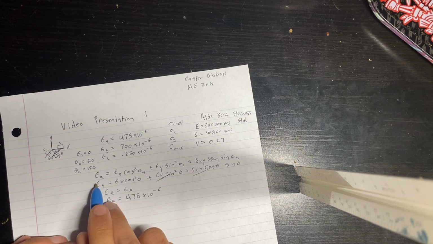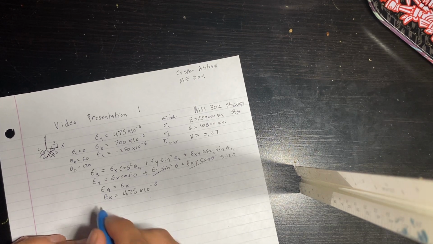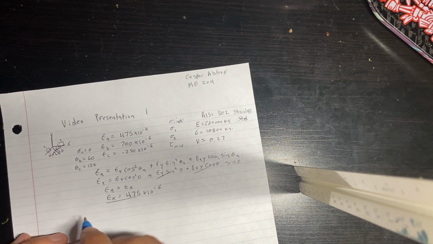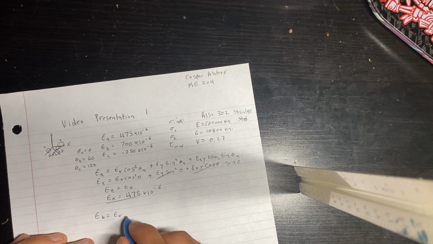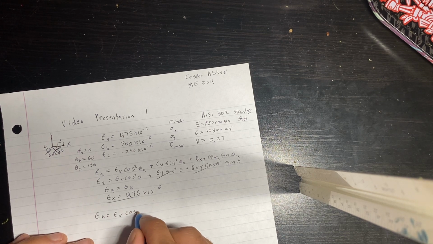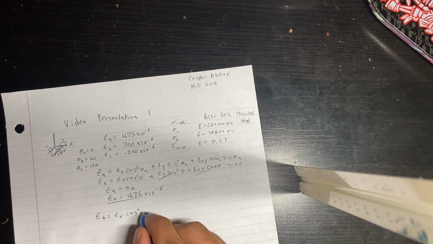Now we're going to do the same thing for B and C and make a system of equations and solve for that. So now we have epsilon B, that's 60.